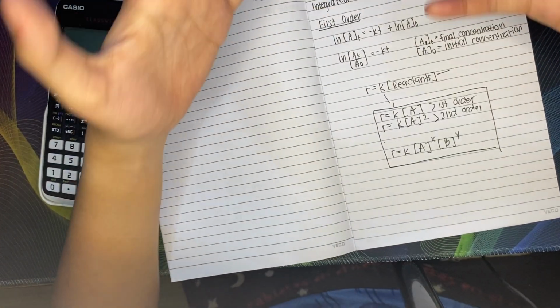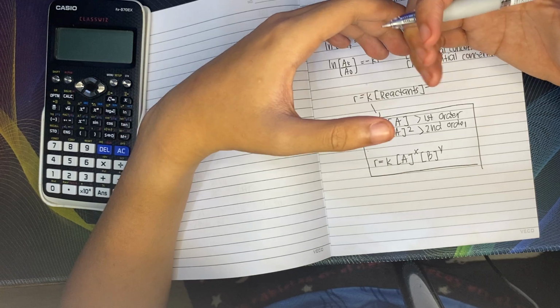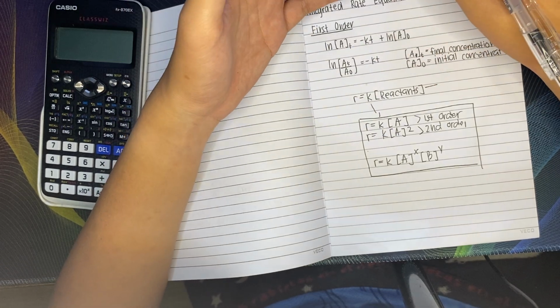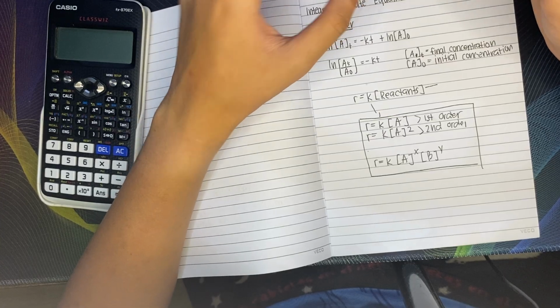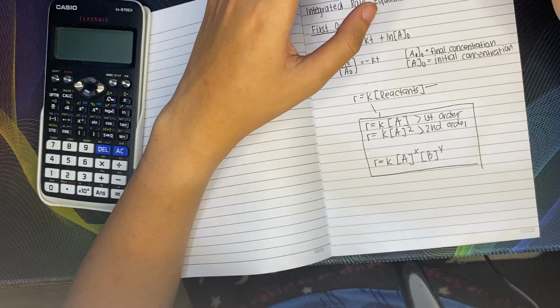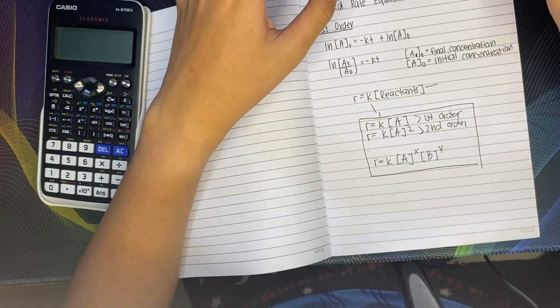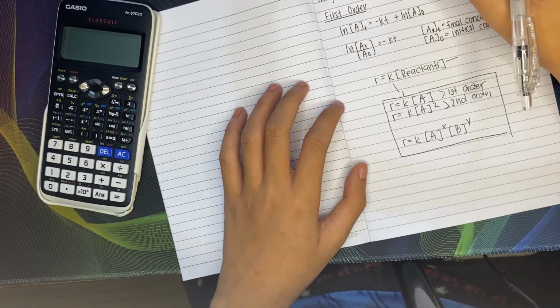If you notice, there is a rate constant and of course the concentration of the reactants, and both of them are present in the integrated rate equation and the rate law. It's just that time is included in the integrated rate equation.